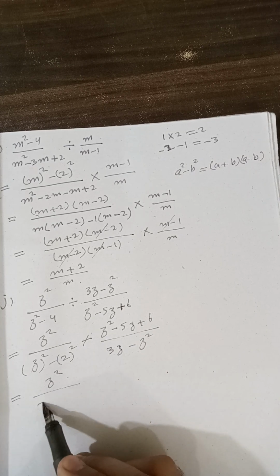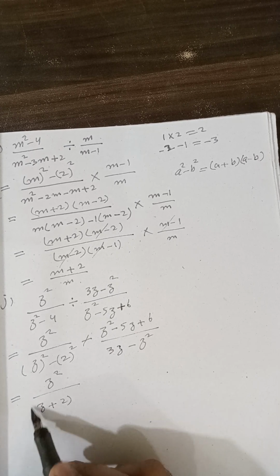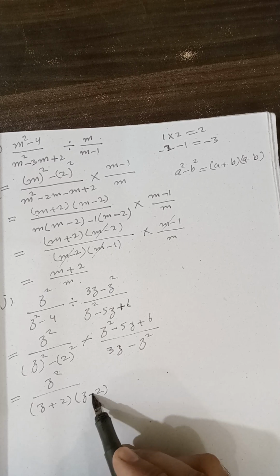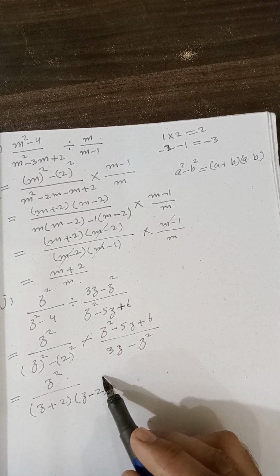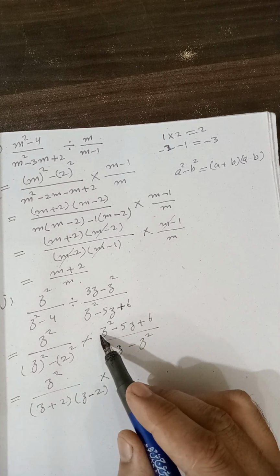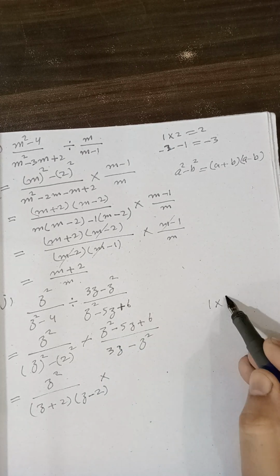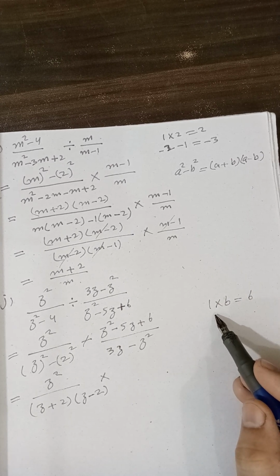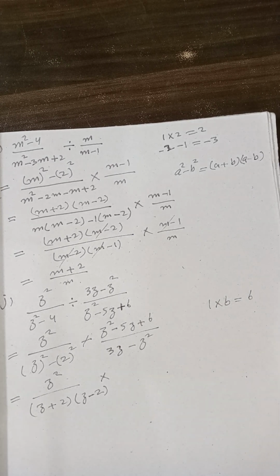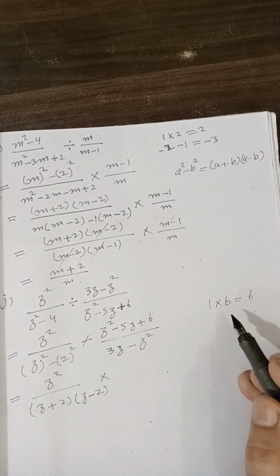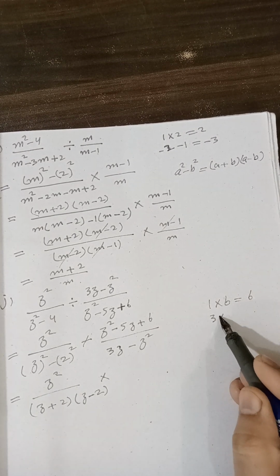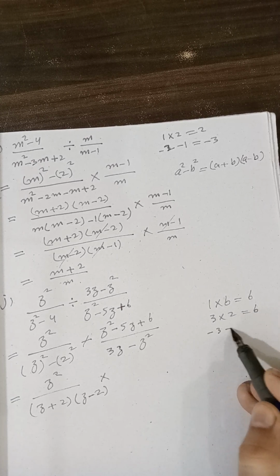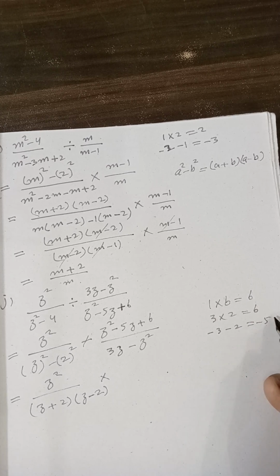Here apply the identity z plus 2 and z minus 2 due to the a square minus b square identity, and here 1 and 6 when multiplied, answer is 6, and 3 multiplied by 2, answer is 6 again, and minus 3 minus 2 makes minus 5.